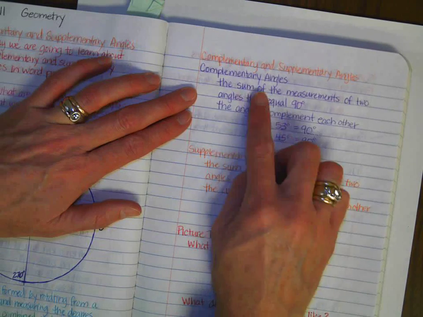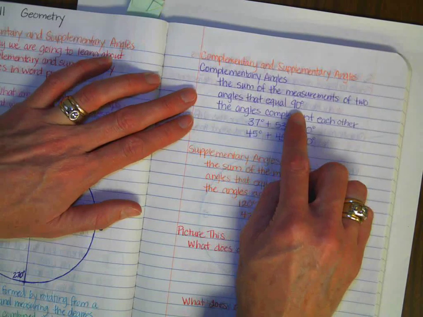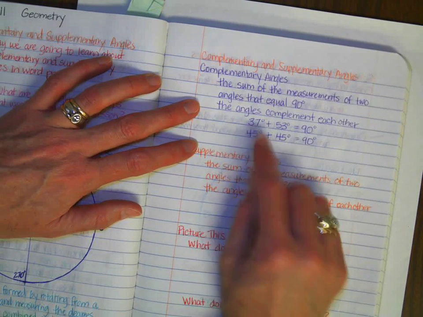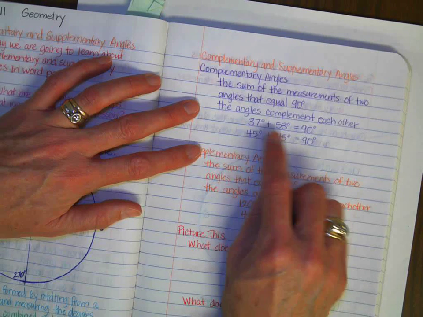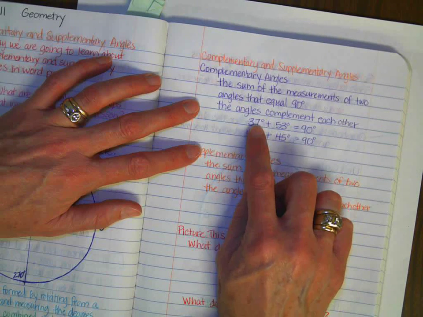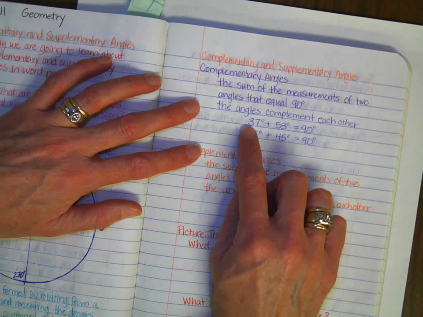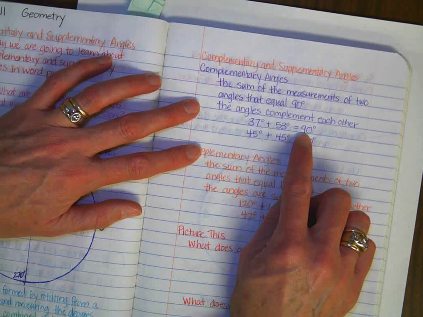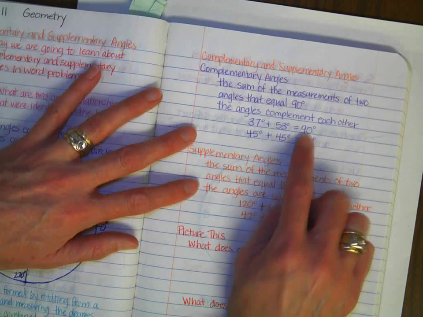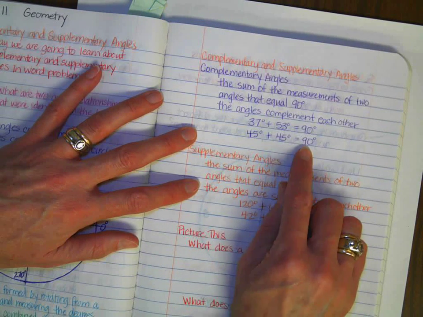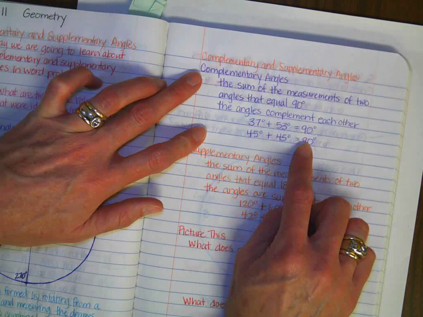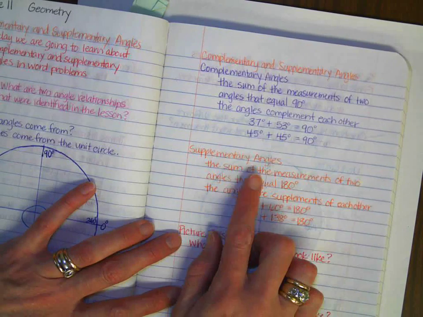Some other information that you need to know. Complementary angles are the sum of the measurements of two angles that equal 90 degrees. The angles complement each other. So if you have 37 degrees, well then you know you have to add 53 degrees to make 90, because 3 plus 7 is 10, regroup the 1, 5 plus 3 is 8, plus 1 more is 9. So you got 90 degrees. Complementary is 90. 45 plus 45 is 90. So when you're working with complementary angles, you always want them to add up to 90 degrees.